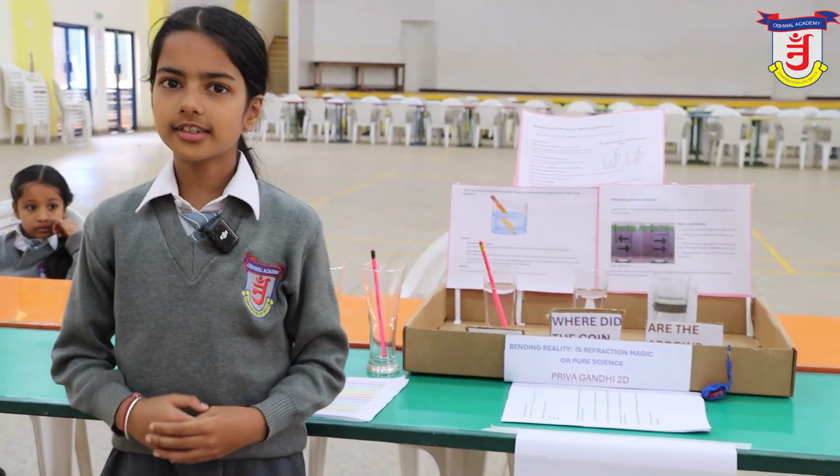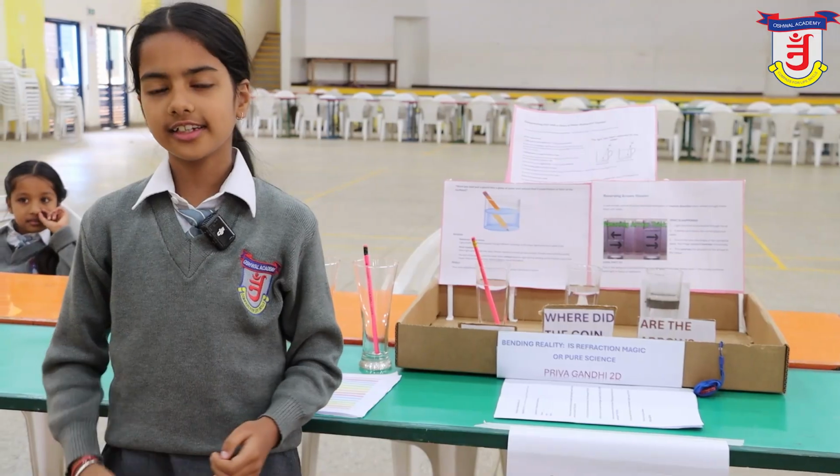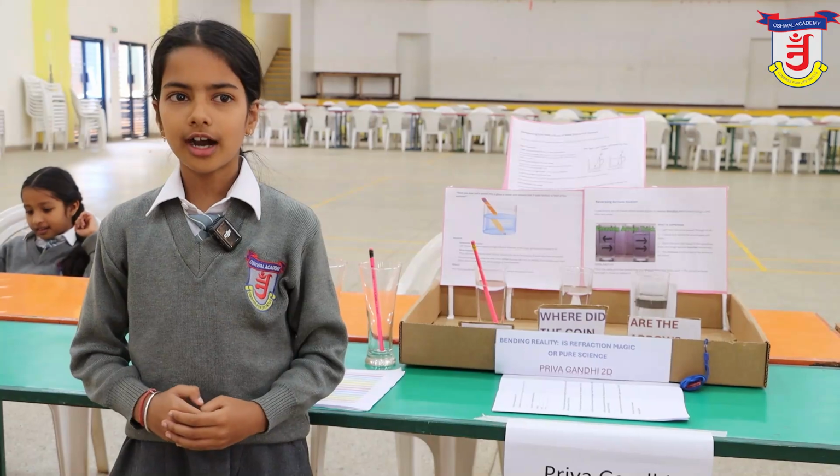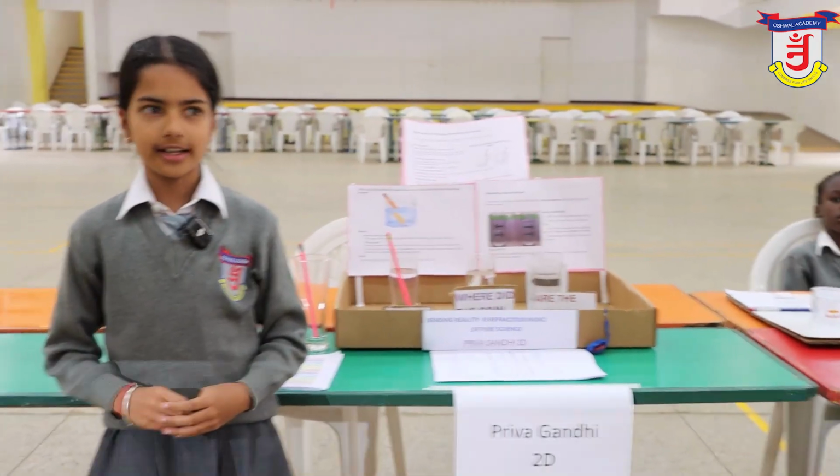Have you ever looked at a pencil in a glass of water and noticed it looks bent, or arrows behind a glass of water? Today I'm going to show you how light bends and why the pencil looks bent.